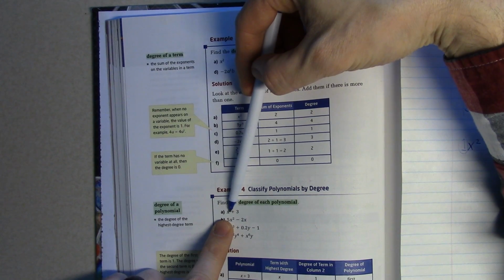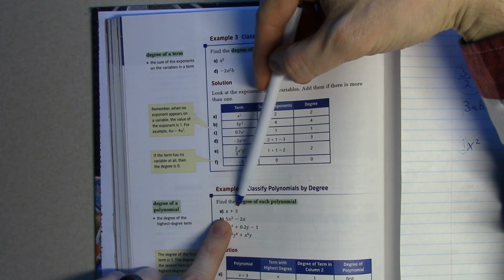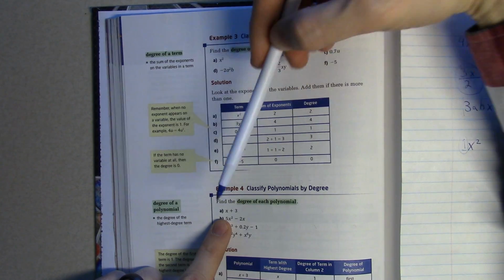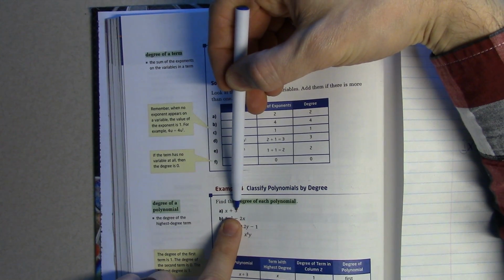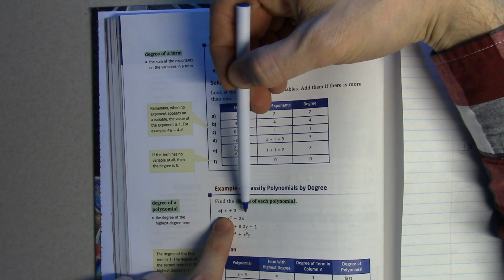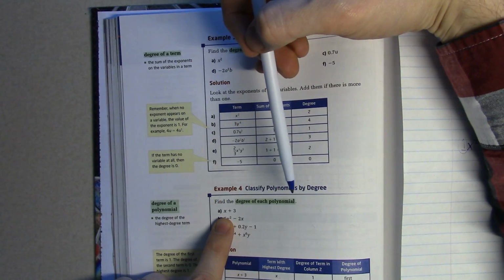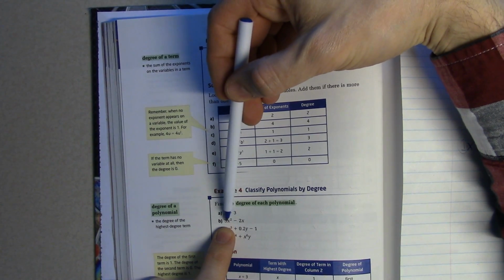Christian, what is the degree of this polynomial? 2. No. So what's the degree of this term, x? 1. Right? And what is the degree of this term, 3? 0. Right. So which term has the higher degree? x. And what is that degree? 1. So the degree of the polynomial is? 1. Good. 1. Okay, let's do the next one.